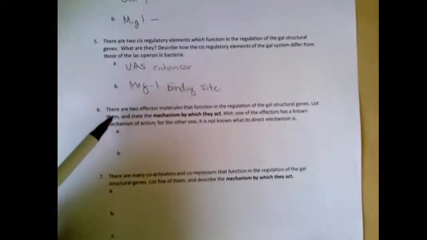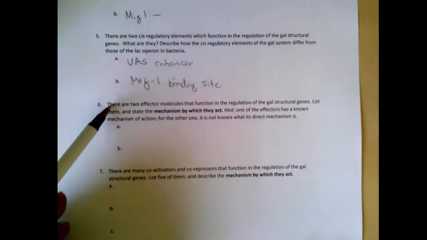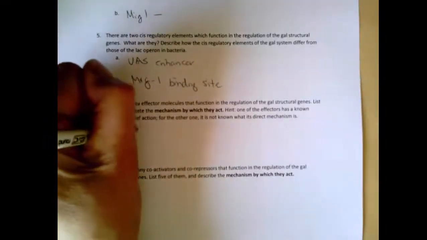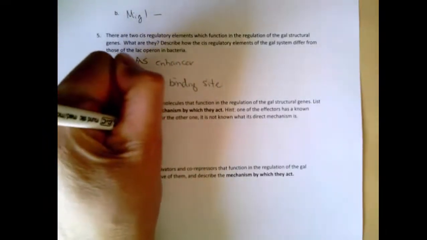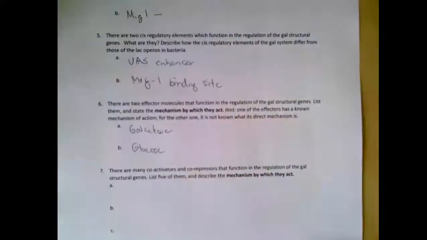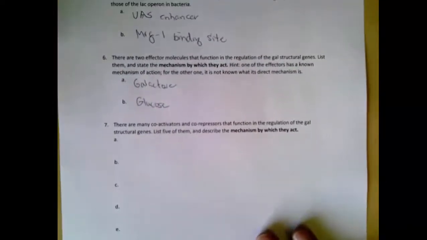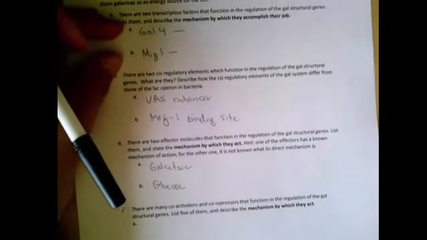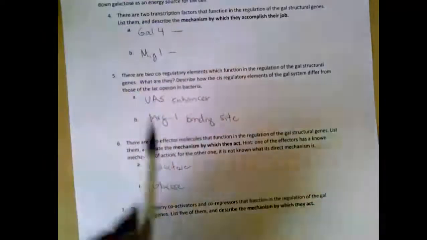Next, what are the two effector molecules that function in the GAL system? One of those would be galactose, the sugar galactose, and the other one would be the sugar glucose. Then finally, there are many co-activators and co-repressors that function in the regulation of the GAL structural genes. So what I'd like you to think of is what are the things that bind to those transcription factors? And we've mentioned quite a few of these already.